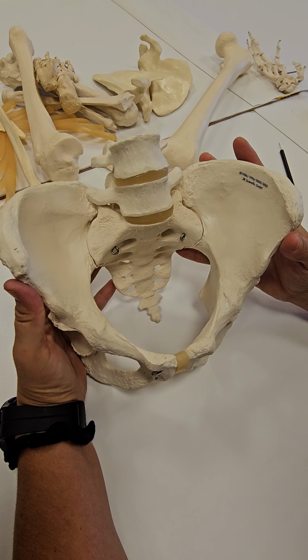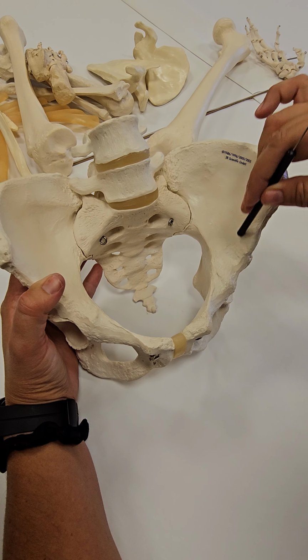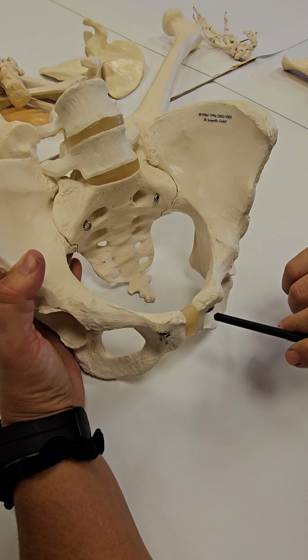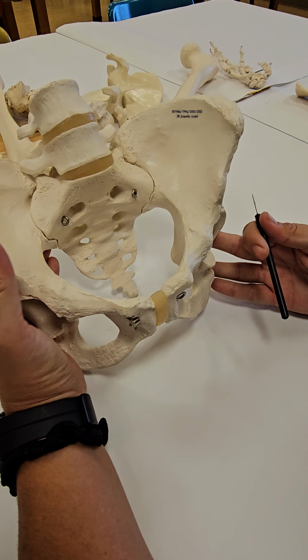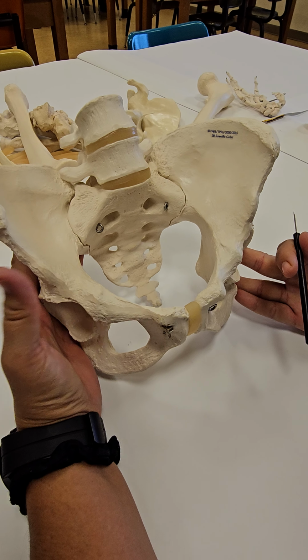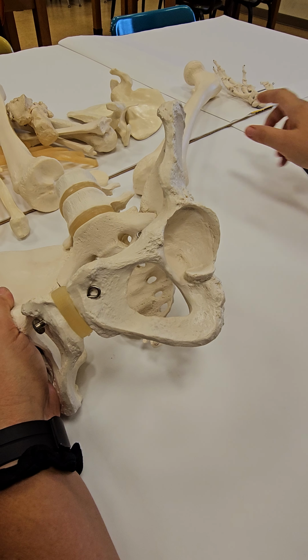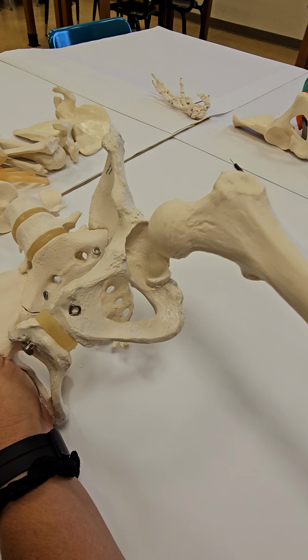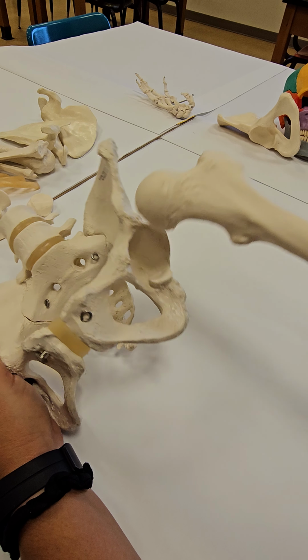The coxal bones are fused from three bones. You have your ilium, which is the superior section, your pubis bone, and then your ischium, which is what you sit on. These three bones fuse to make this structure here, which is called the acetabulum. This is where the head of your femur articulates to form the coxofemoral joint.